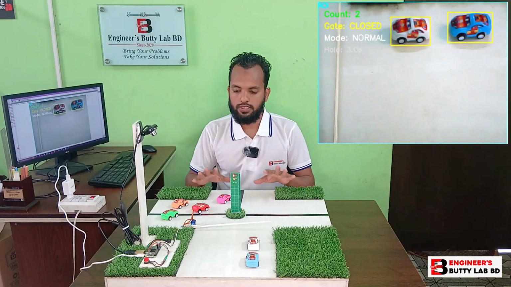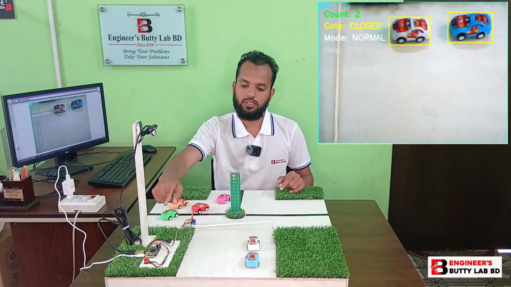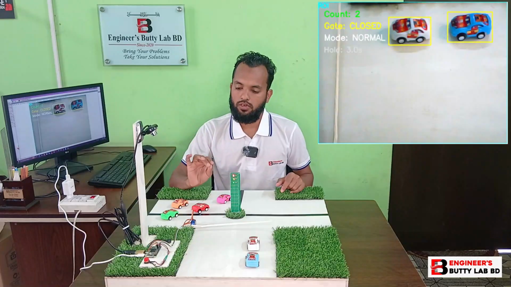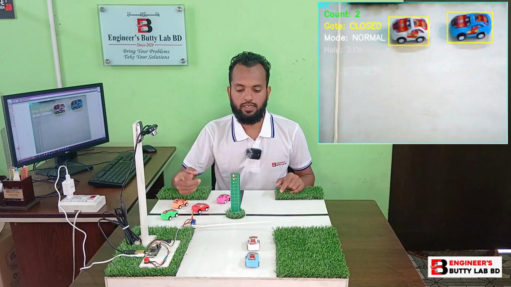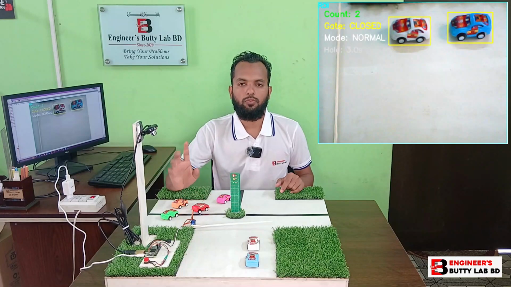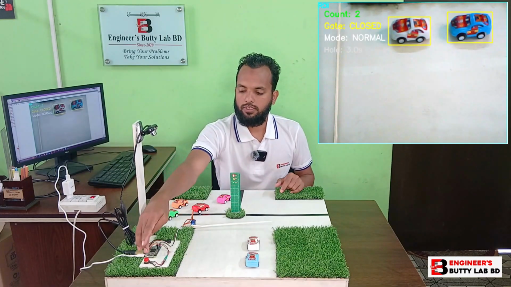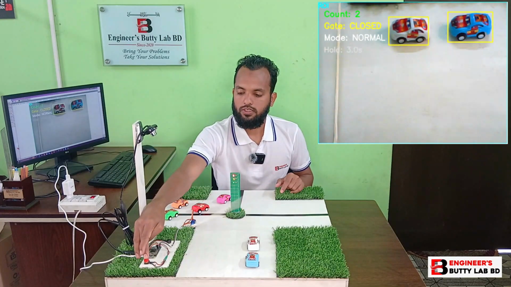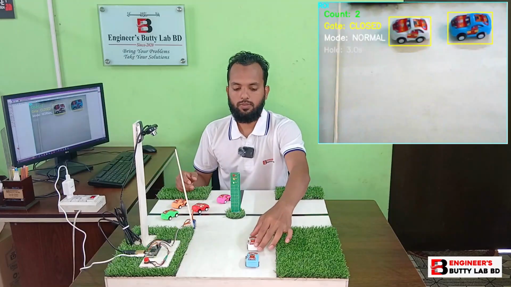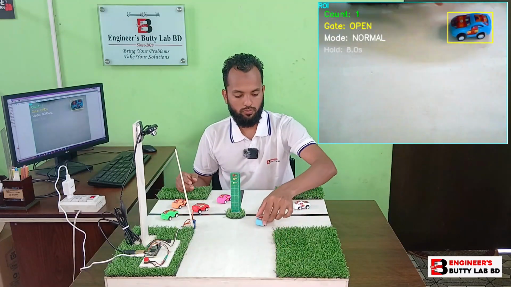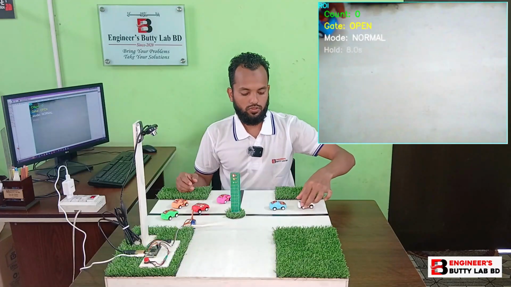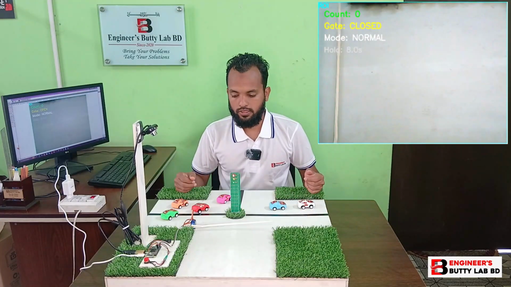That's why we insert a manual switch, because an operator will press this button, then this gate will automatically open. So we press this button and our vehicle will go out from this part. So the gate will be locked again.